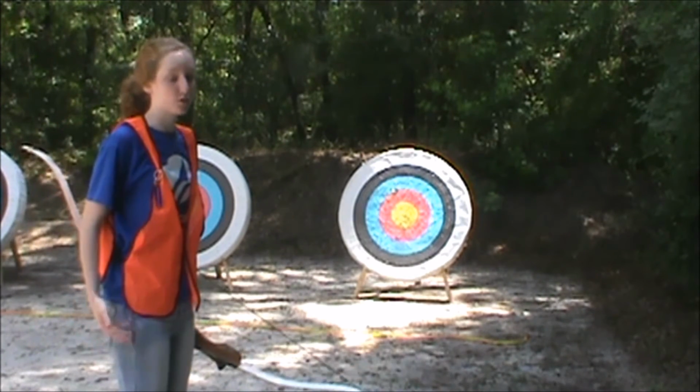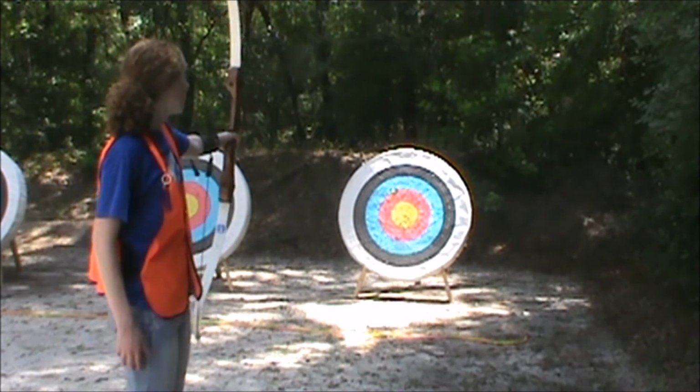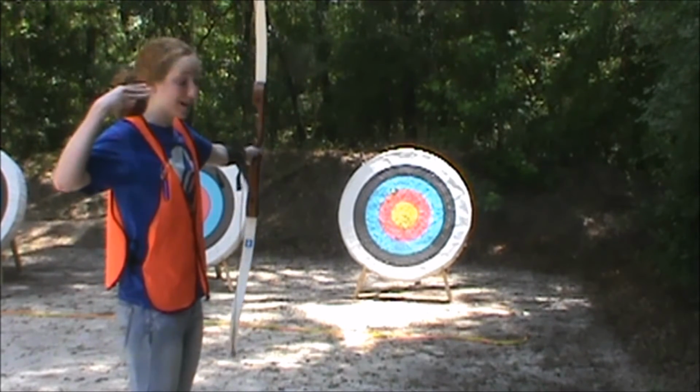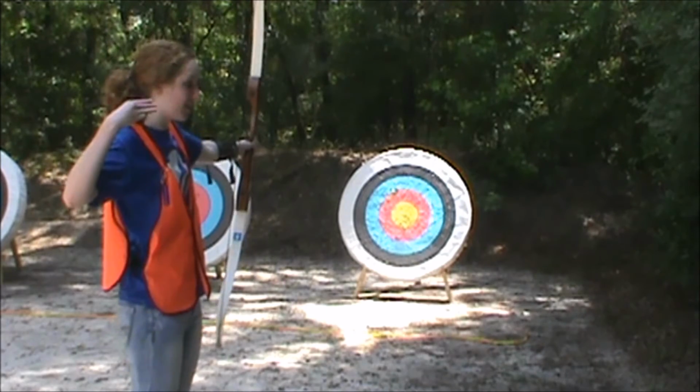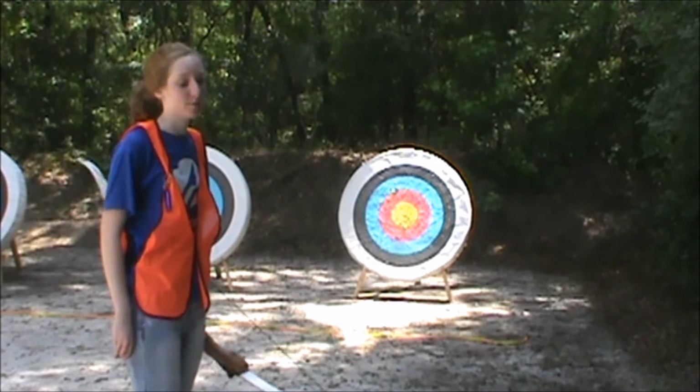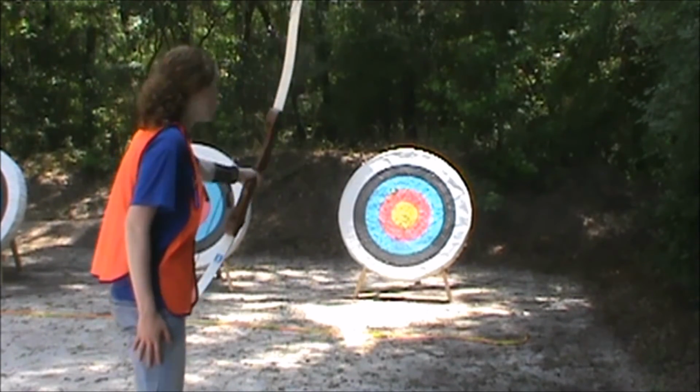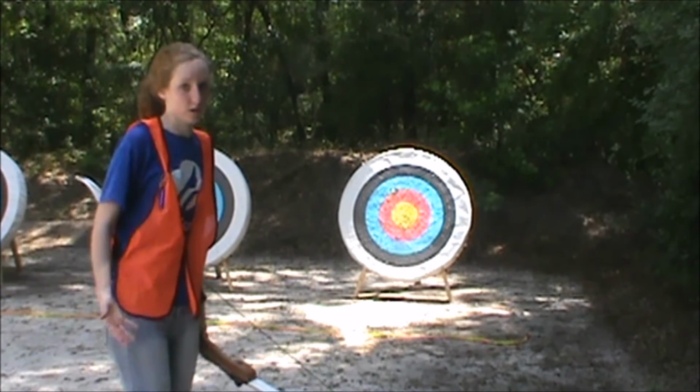Step 10 is the follow-through. You have to make sure that your hands stay in this position and your bow arm is fully extended until you hear the arrow hit the target. Otherwise, you could accidentally drop your bow a little bit and change the course of your arrow.